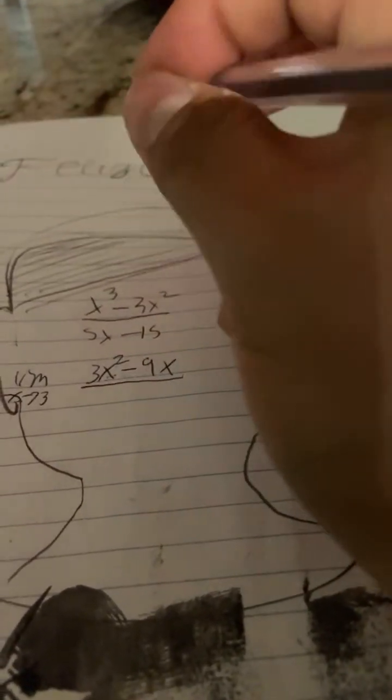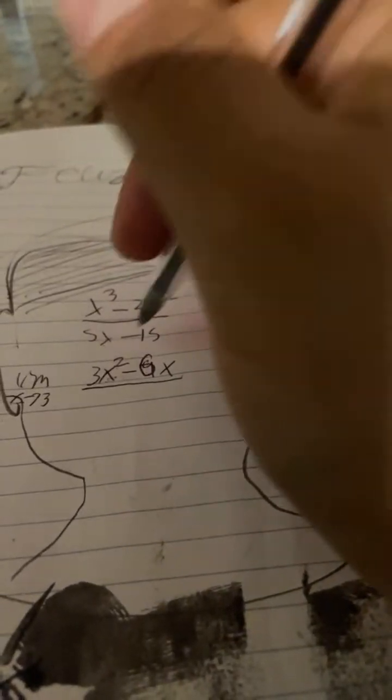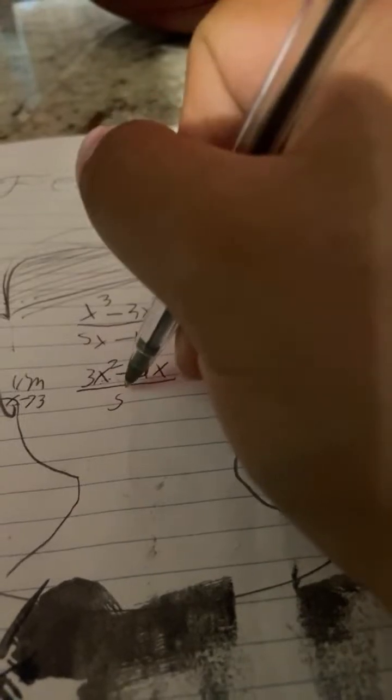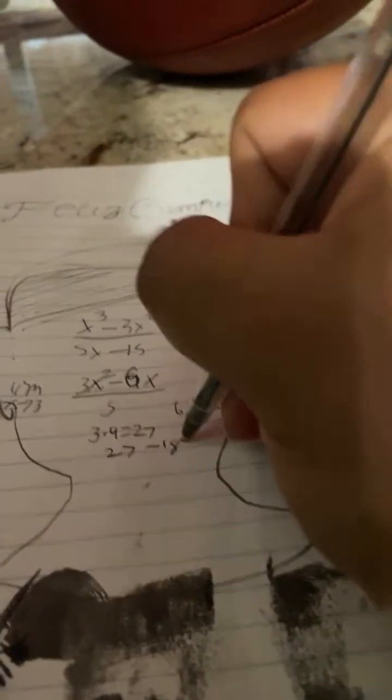Not 9x, 6x. Thank you for telling me. And this goes away, and we're just left with 5. So we plug in 3, and 3 times 9 equals 27, and then 6 times 3 equals 18. So 27 minus 18 equals 9. So 9/5 is your answer.